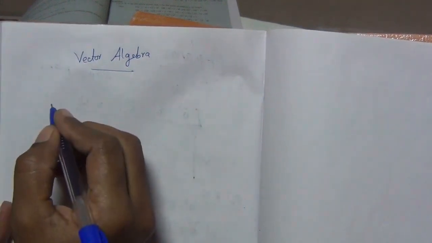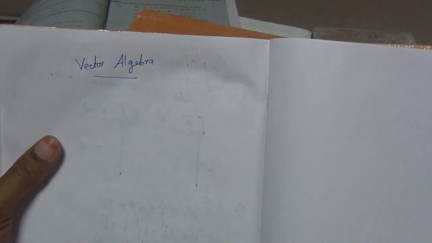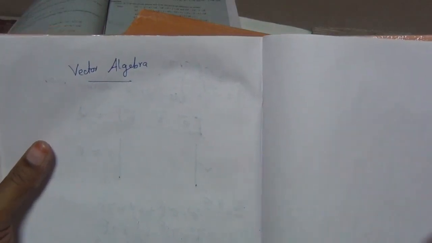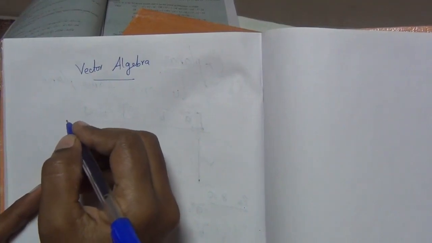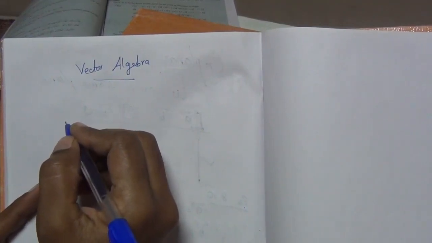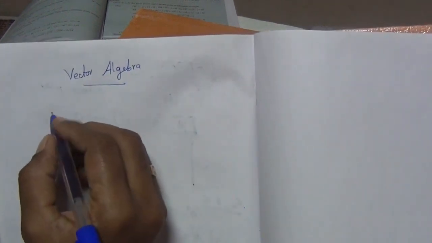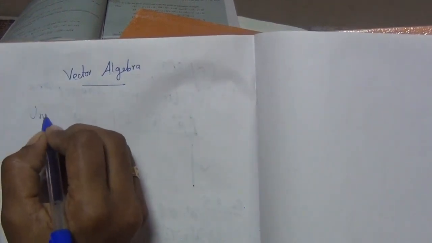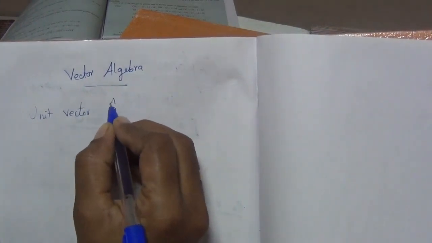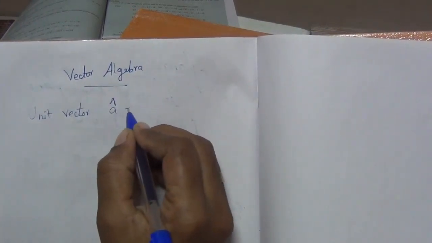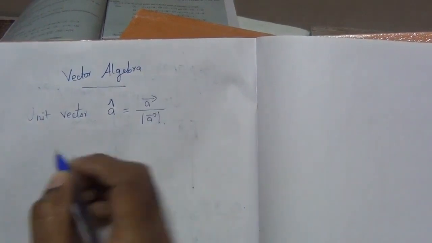Good morning, students. In the last class of vector algebra, we learned how to find the unit vector, direction cosines, direction ratios, and collinear. Once we recall it, the unit vector a cap, we will denote it as a cap, equal to a vector by modulus a vector.